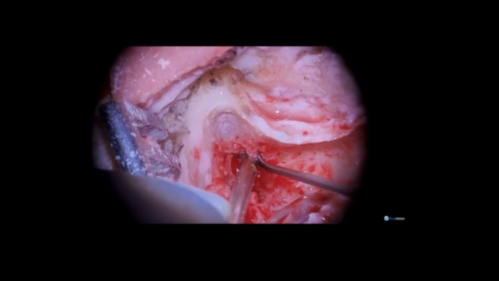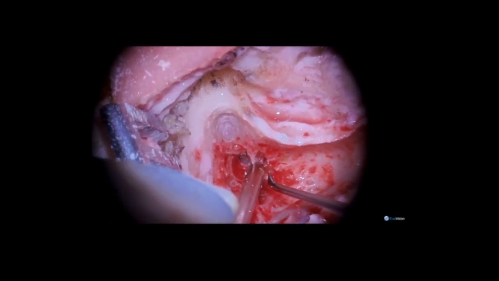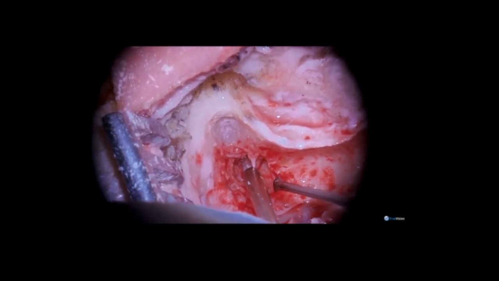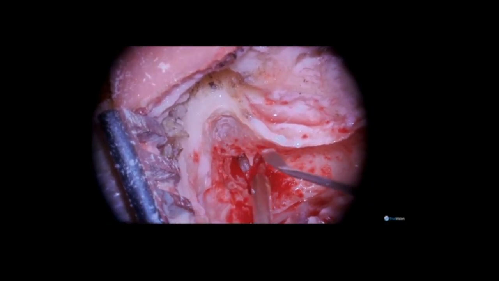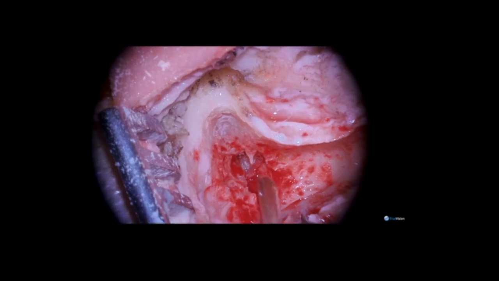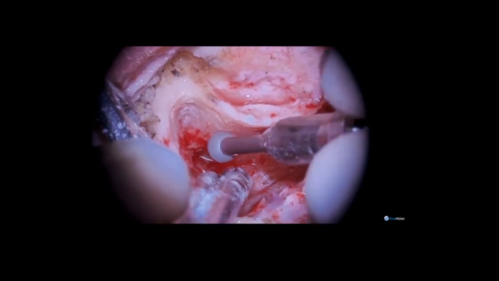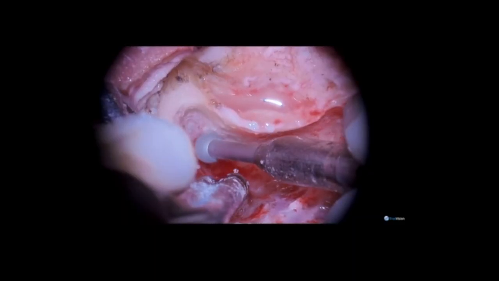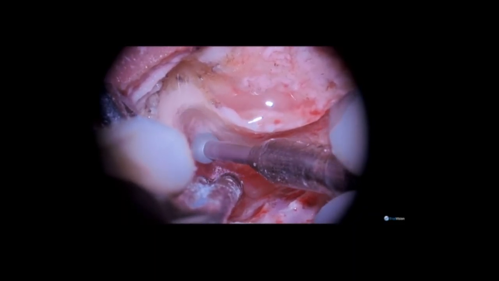Now I am elevating the matrix off of the lateral semicircular canal, which is going to serve as an important landmark for the formation of a good posterior tympanotomy. At this point in the procedure, I'm going to identify the facial nerve, thin the canal wall, and widely open the posterior tympanotomy in order to gain direct access to the incudostapedial joint.